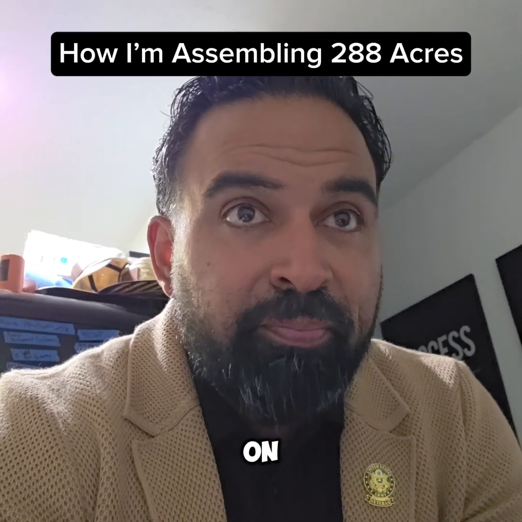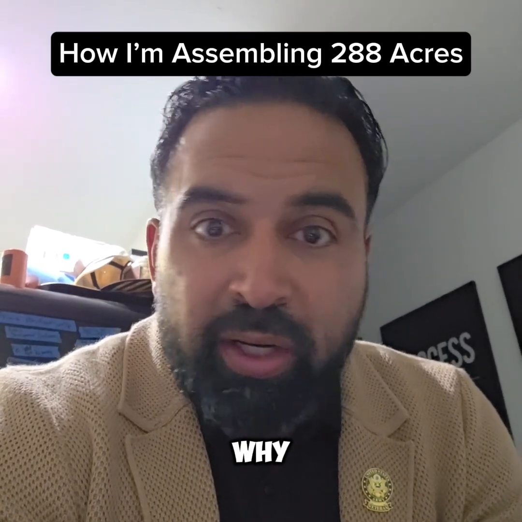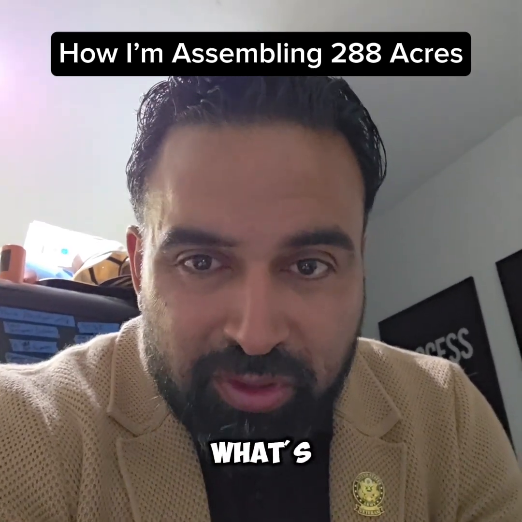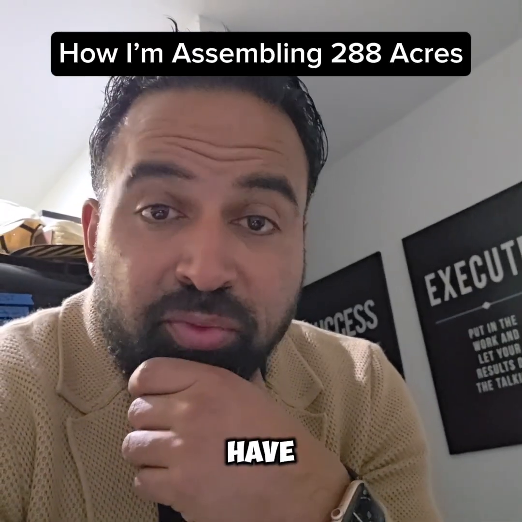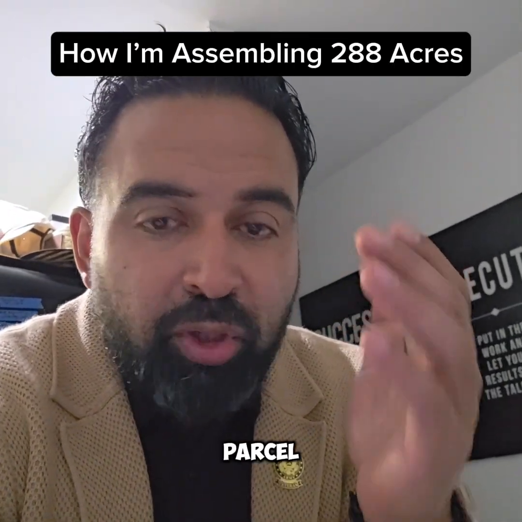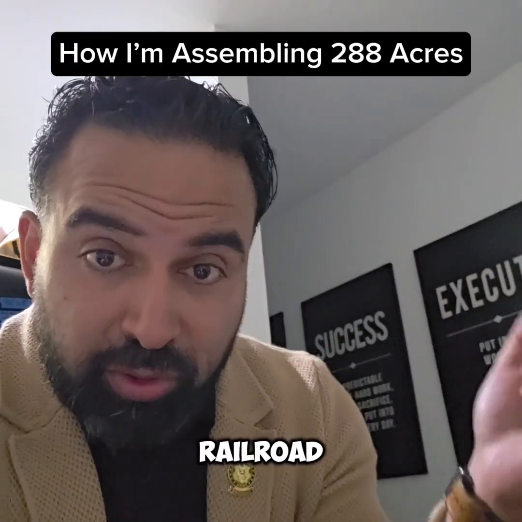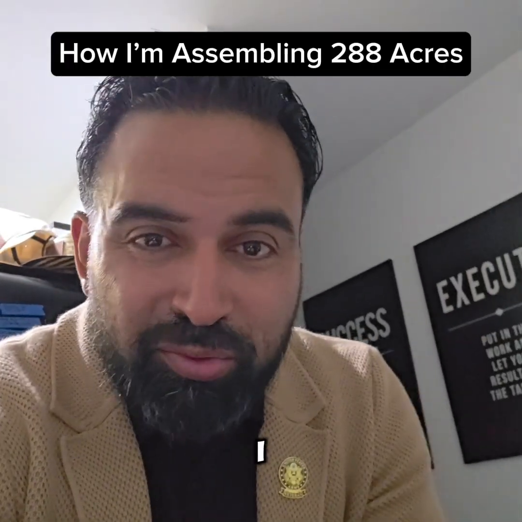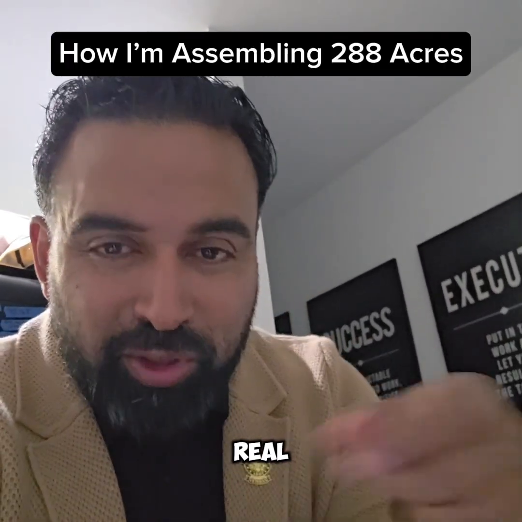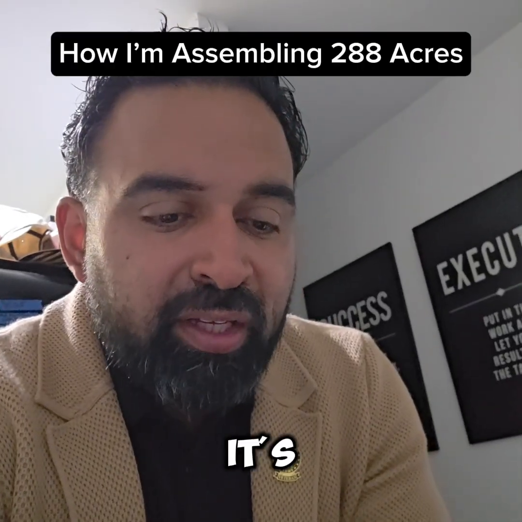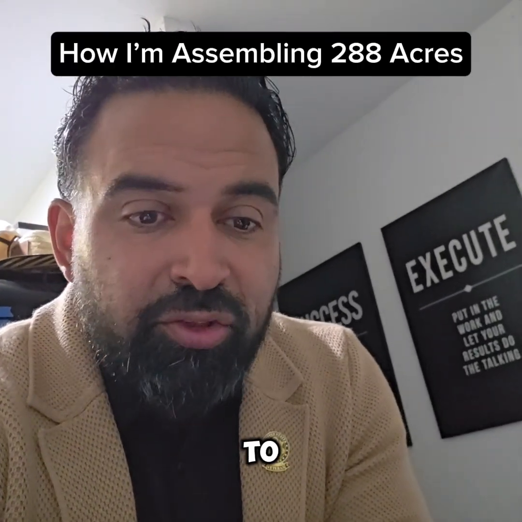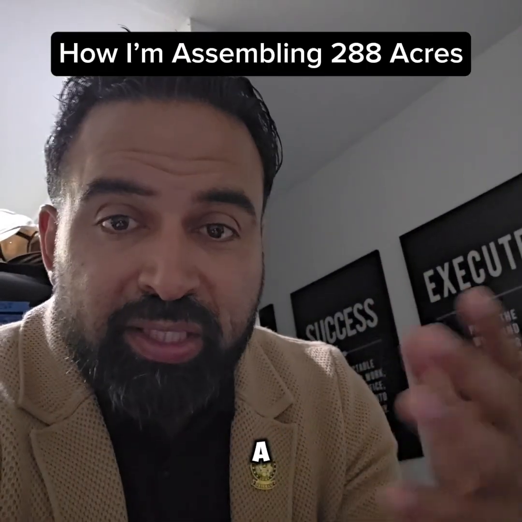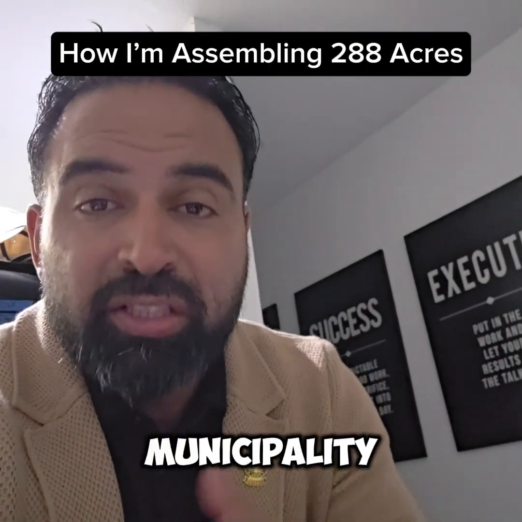Now the good thing is, on rail, why would anybody want rail? What's the big deal about rail? The main reason why is if you could have rail on a parcel, that means railroad, right? Which when I was a kid, I really enjoyed the rail cars. That is the cheapest method and safest way to get goods into a city or any kind of municipality.